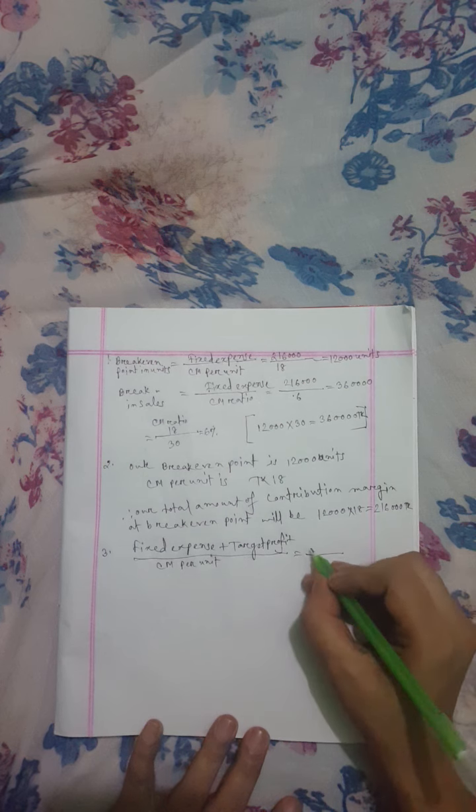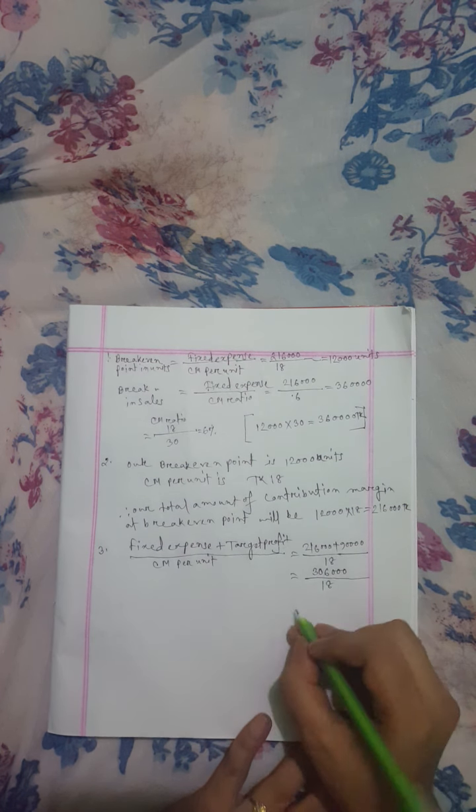So here our fixed expense is 2,16,000 and target profit 90,000, divided by contribution margin taka 18. So our total amount will be 2,16,000 plus 90,000 equals 3,06,000, divided by 18. Then we will get target units 17,000. That is, if we sell 17,000 units, then we will achieve 90,000 profit. So this is our requirement 3.